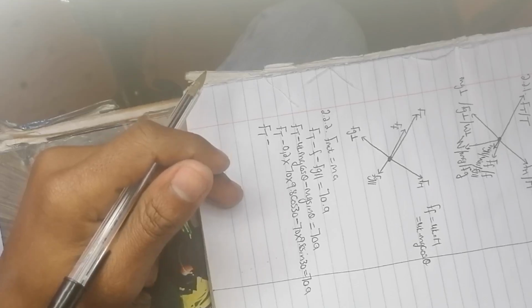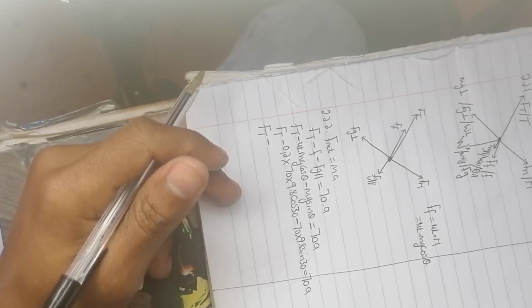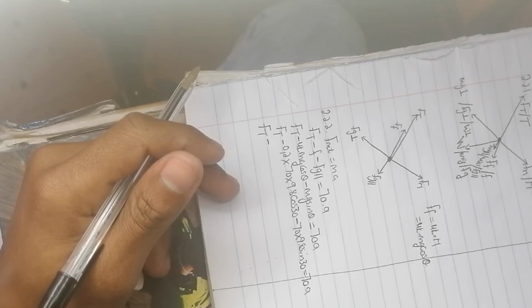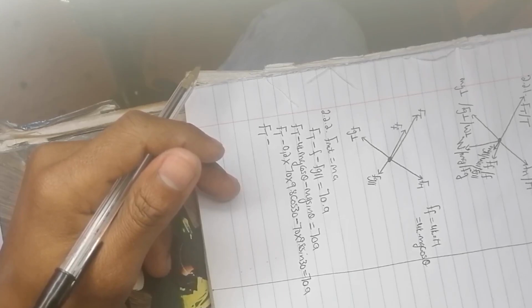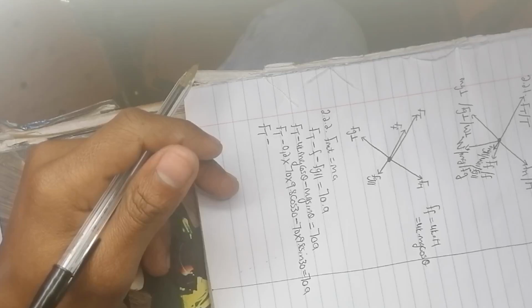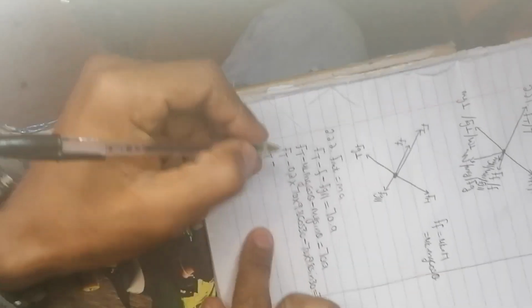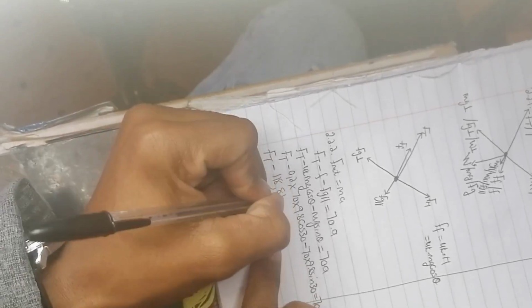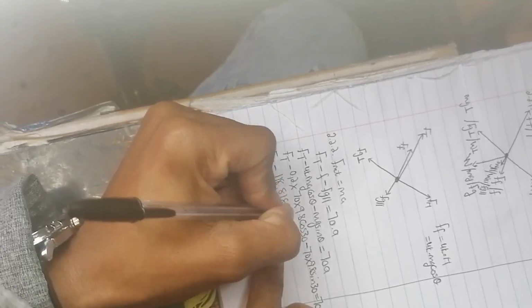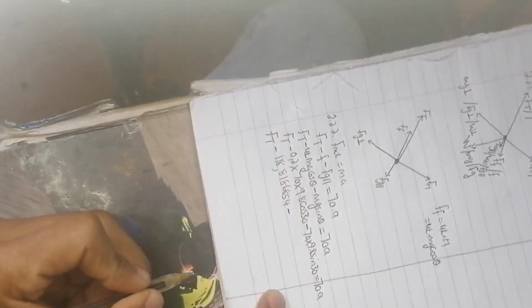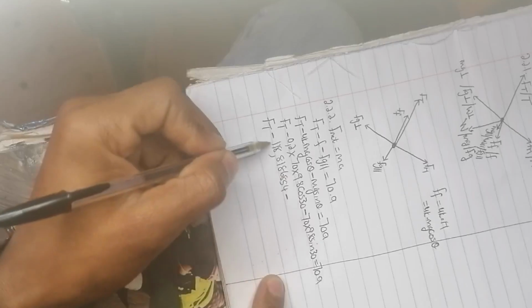Multiply this 0.2 by 70, multiply that with 9.8, and multiply all that by the cosine of 30, and find an answer of 118.8186854. Okay, so this is this.